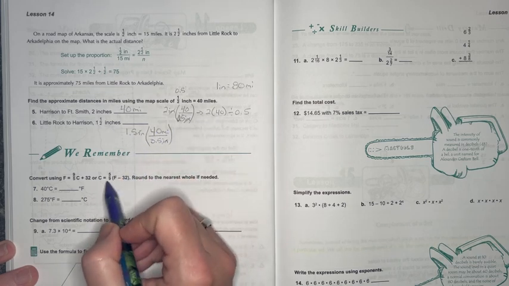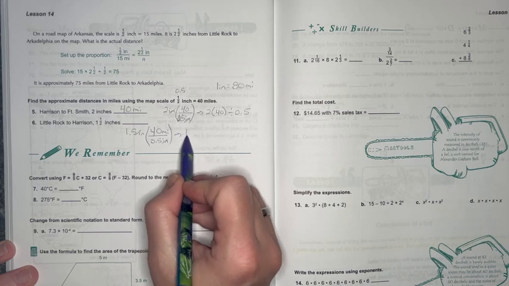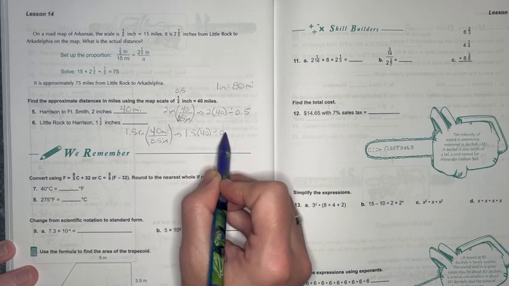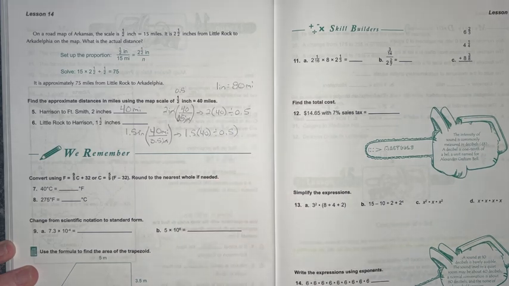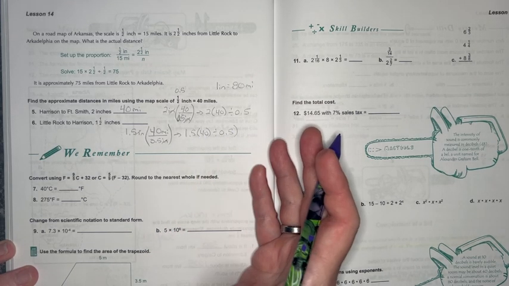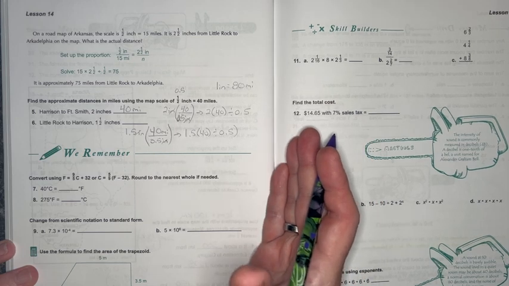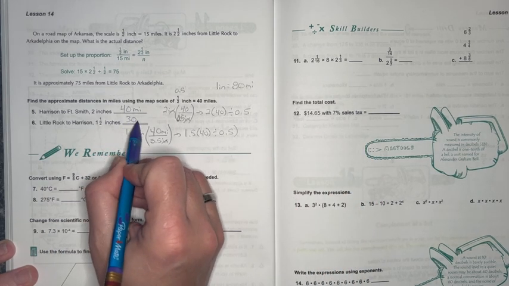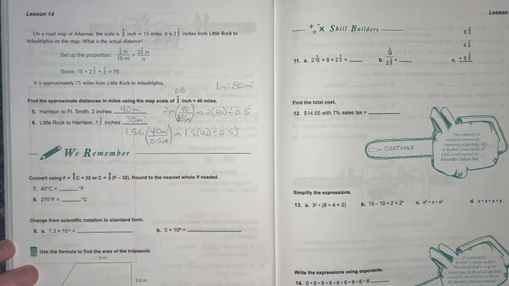My inches cancel, right? So in my calculator, I have 1.5 times 40 divided by 0.5. Okay? 1.5 times 40 is how much? 60. Okay? Divided in half tells me it's 30 miles from Little Rock to Harrison.